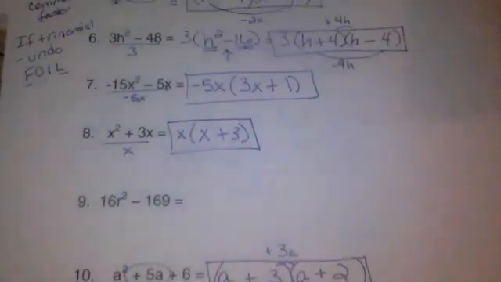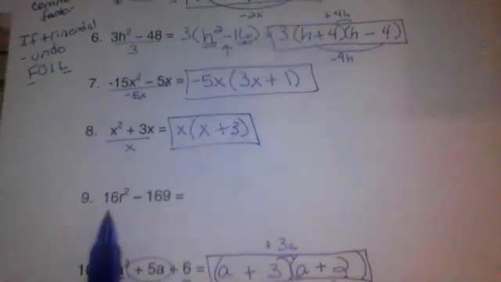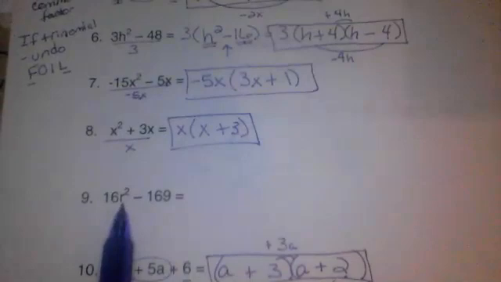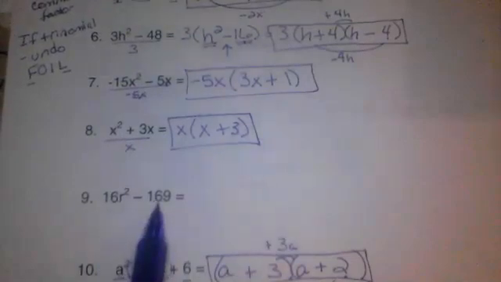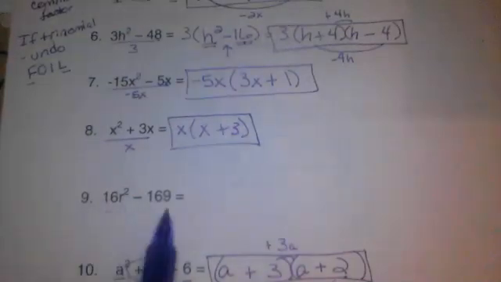All right, and one more. For number 9, 16 and 169, I know those numbers are getting large, but there is nothing that will divide into 16 and into 169. So these don't have a greatest common factor. So the next thing we want to try to figure out is if they are perfect squares. Well, 16 is 4 times 4. R squared is R times R. 169 is 13 times 13. So these are perfect squares.